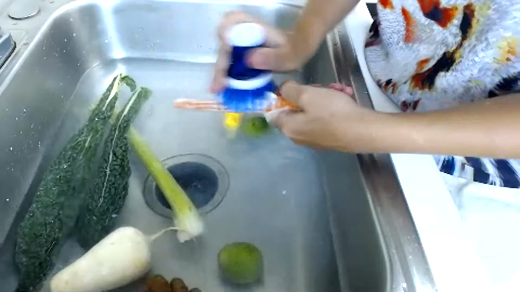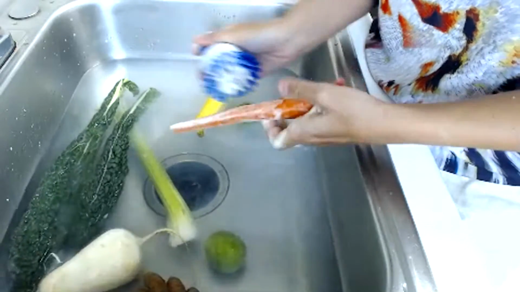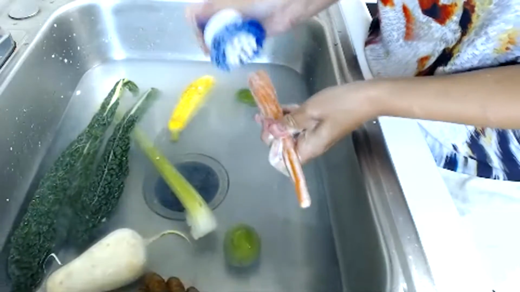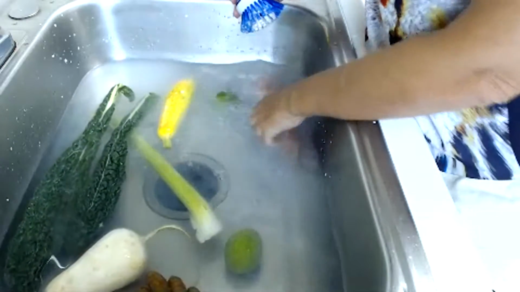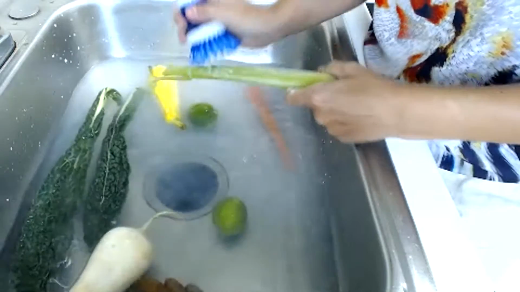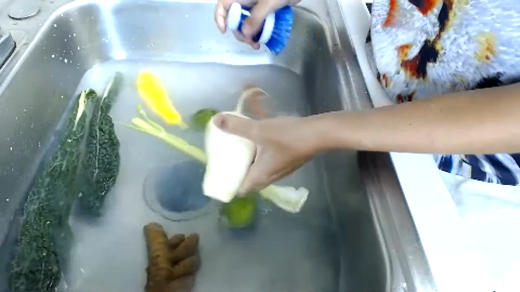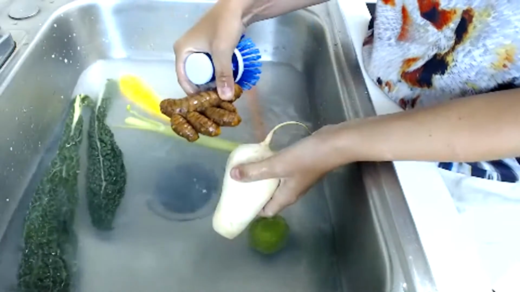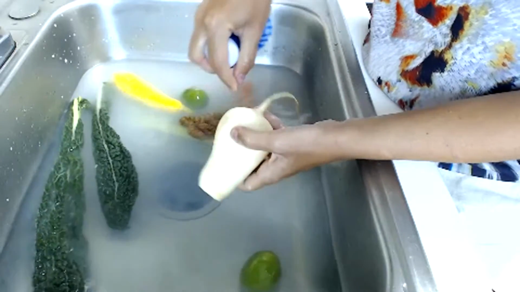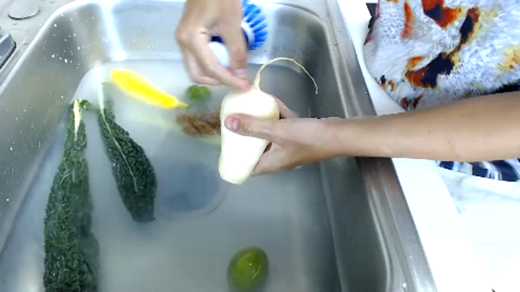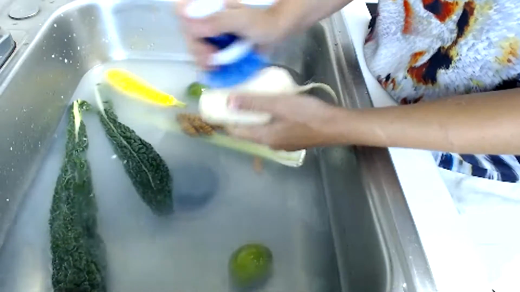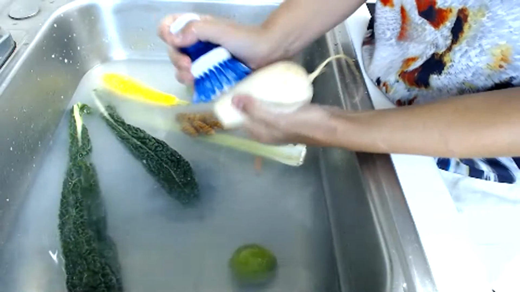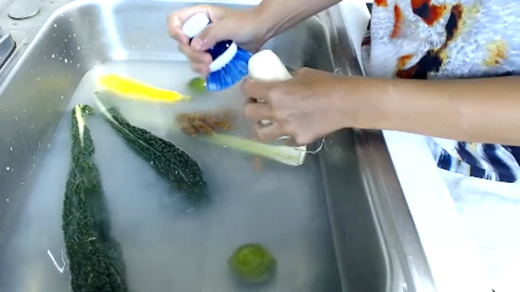Okay, we're gonna rinse it after, but we will do it with every single vegetable, because mostly root vegetables actually, like this for example, or this root like turmeric, they have a higher chance, because there are spaces in between, to get parasite eggs, but also E. coli, which causes a lot of issues as well.